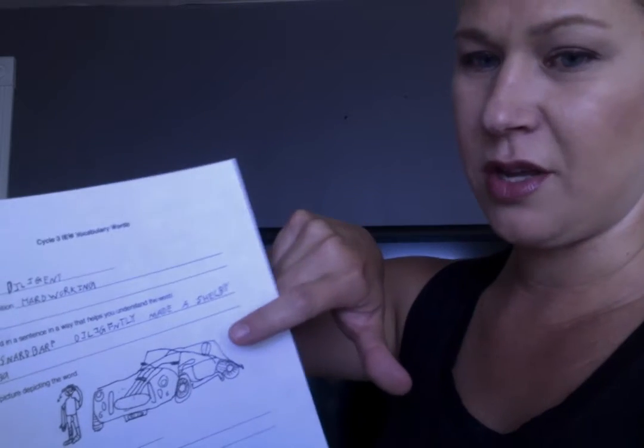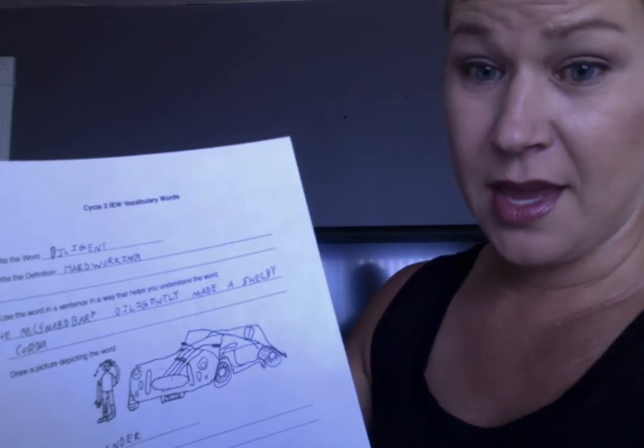His word was diligent, and the definition was hardworking, and then his sentence says, Joe McSnardbarf diligently made a Shelby Cobra. And so then his picture is of a Shelby Cobra. And then this guy right here is Joe McSnardbarf. And Joe is sweating really hard because he just finished diligently making his Shelby Cobra. And so my son thought that was the funniest thing.